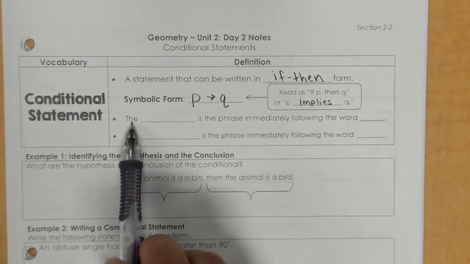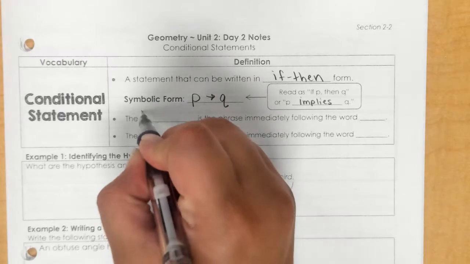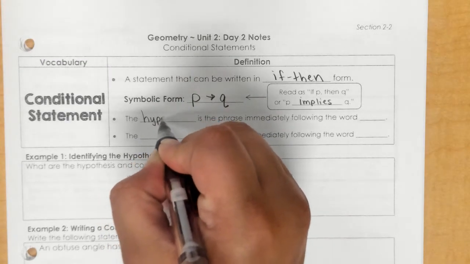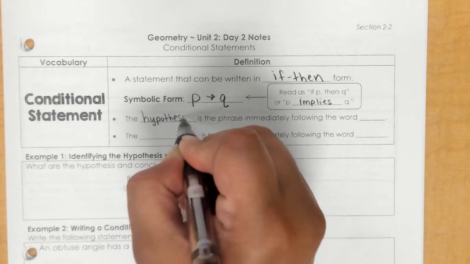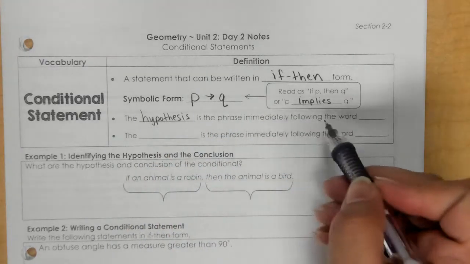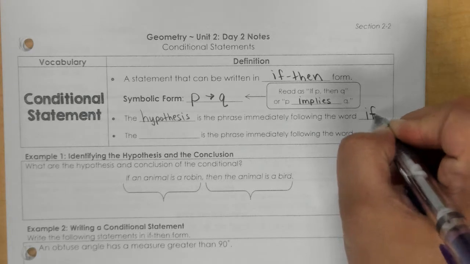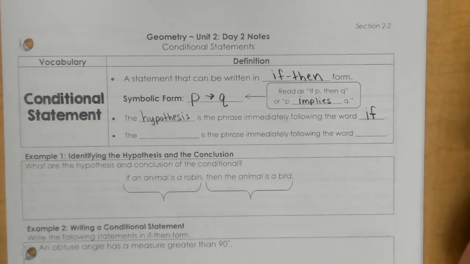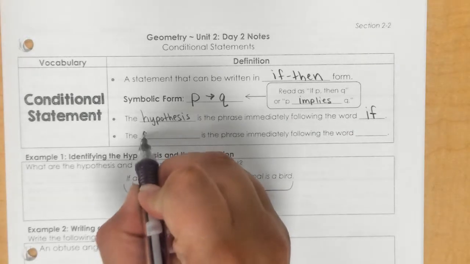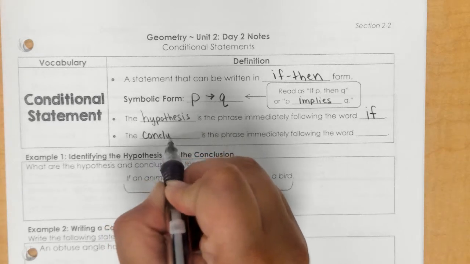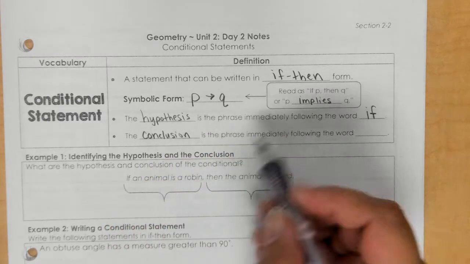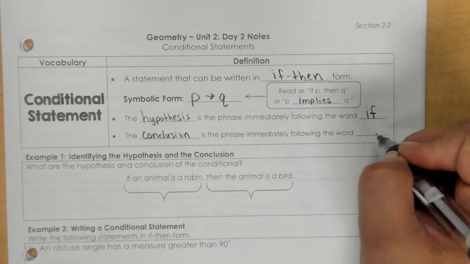So for the blank, which is the hypothesis, is the phrase immediately following the word if. And then the conclusion is a phrase that immediately follows the word then.